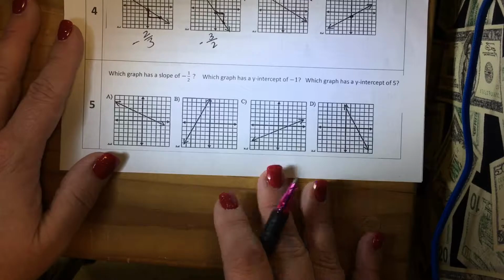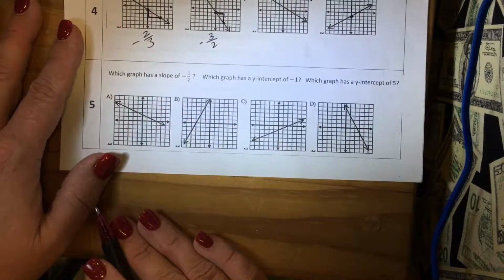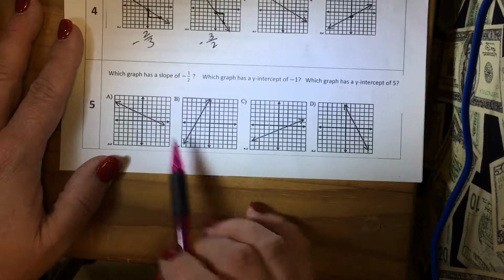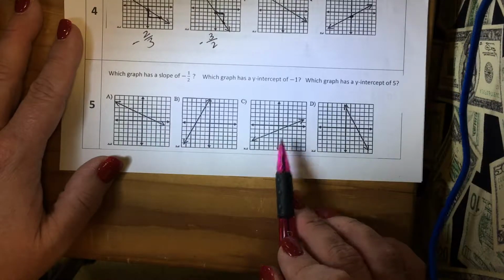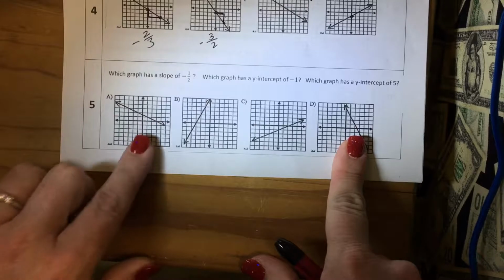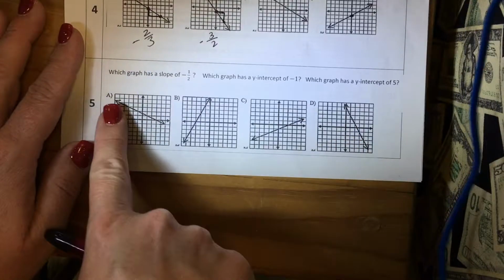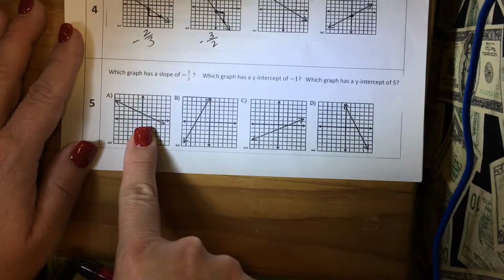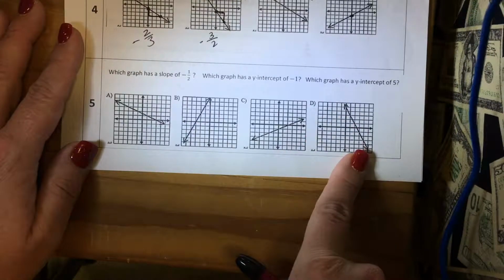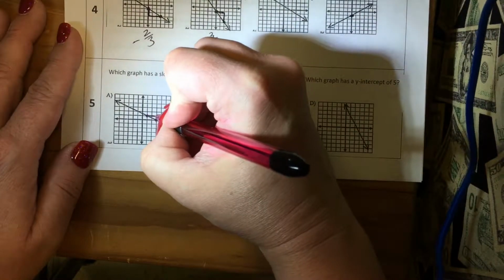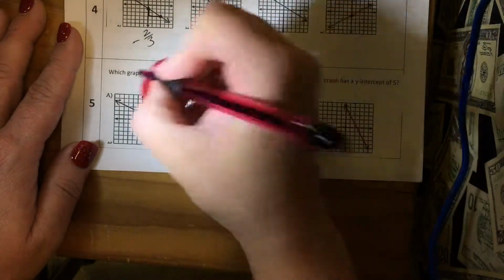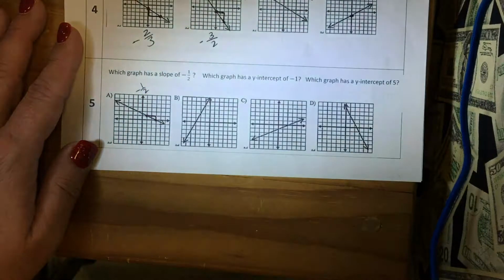Okay, 5, this is 3 questions. Which graph has a slope of negative 1/2? Well, here's negative, here's positive, positive, and negative. So it's either A or D. And the less steep it is, it's a fraction, and the more steep it is, it's a whole number. So if I look over here and get some perfect points, and make my triangle, this is sloping up 1 and over 2. So A is going to have my slope of negative 1/2.